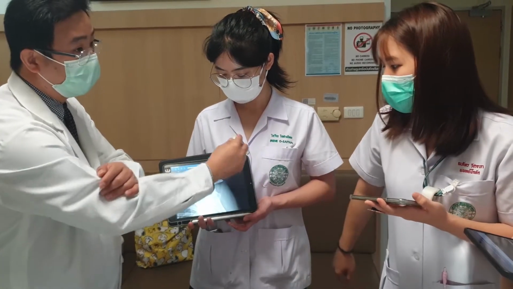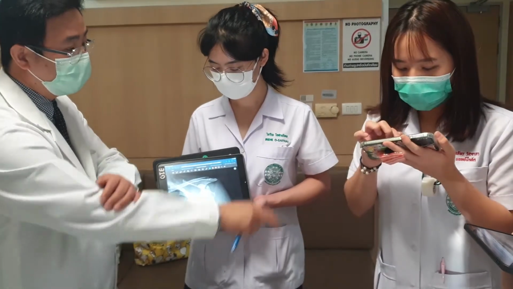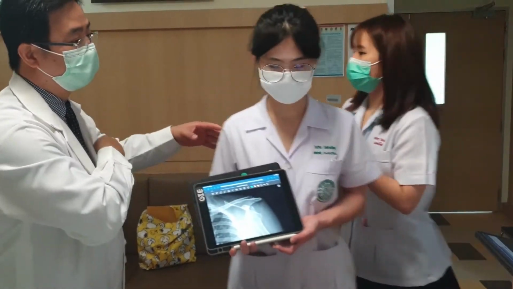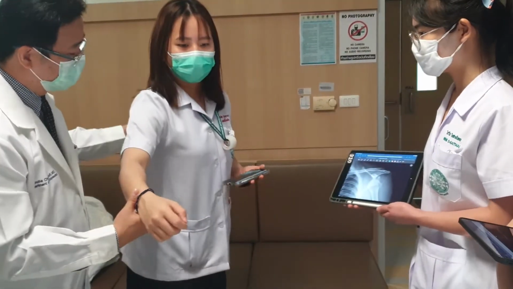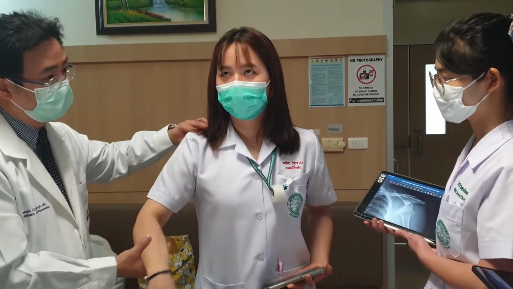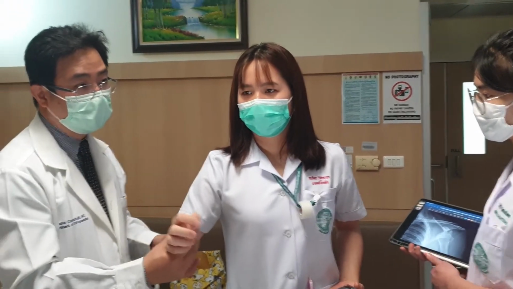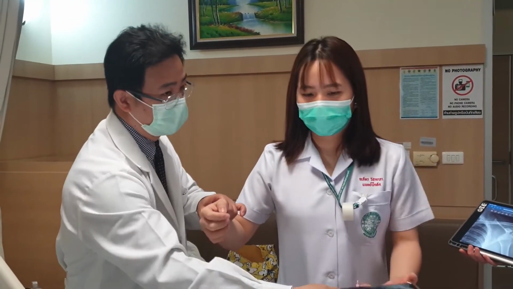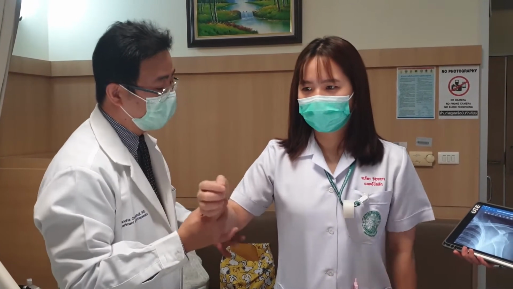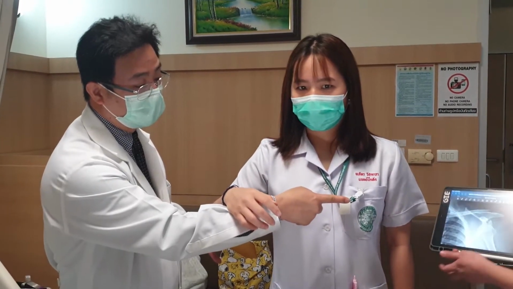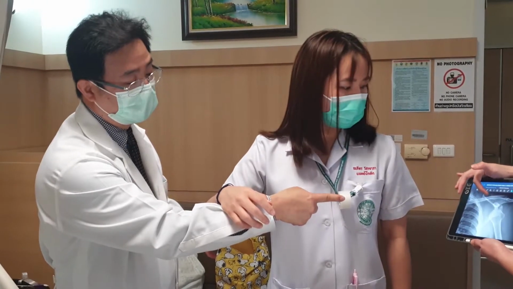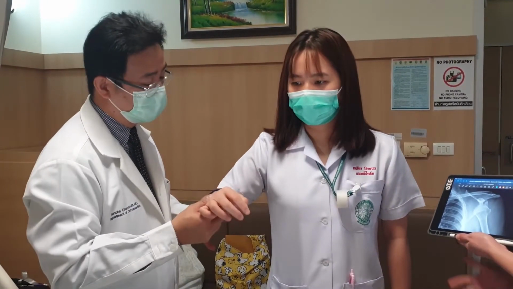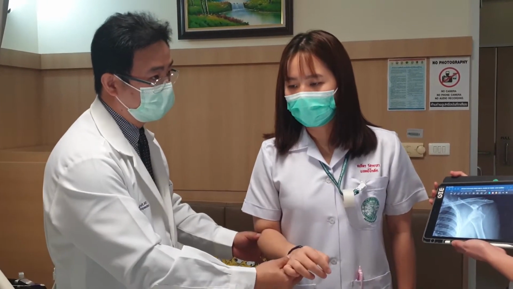This is like a leverage technique. So let's say you have a dislocation of the shoulder like this. The patient comes to see you with the shoulder abducted.